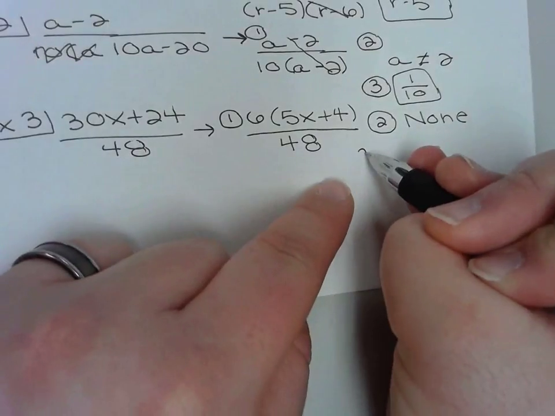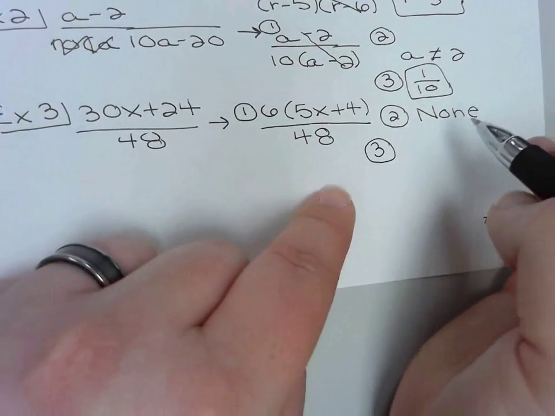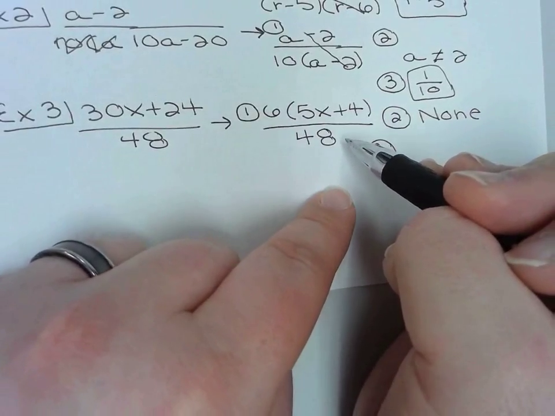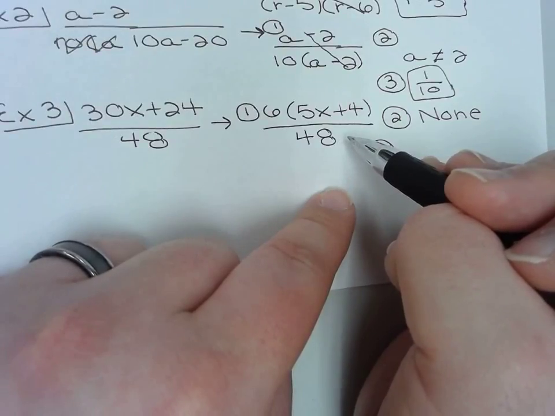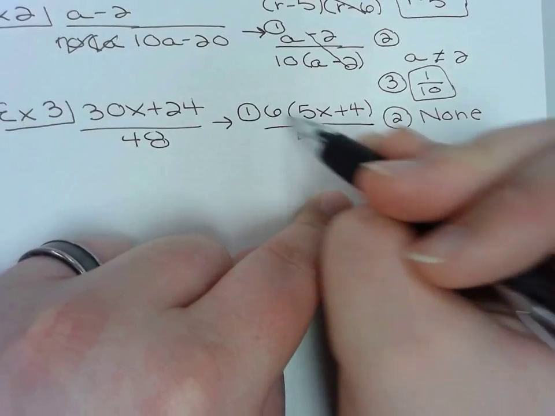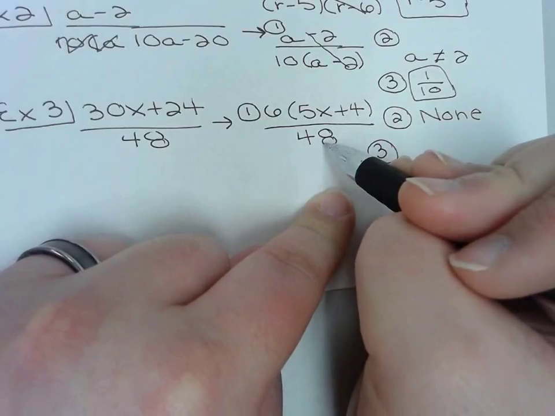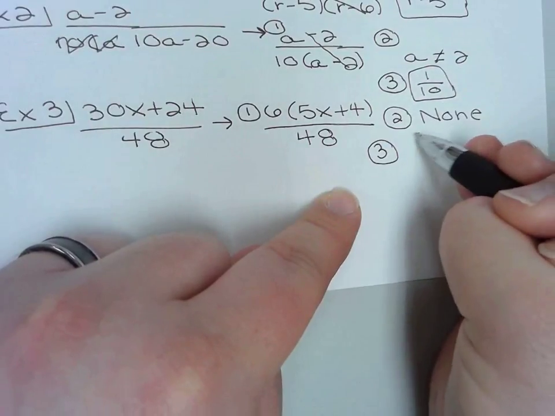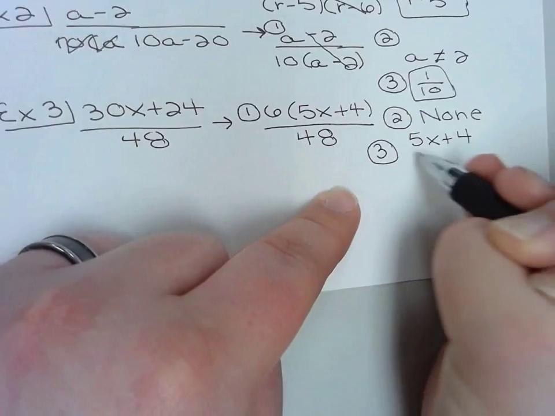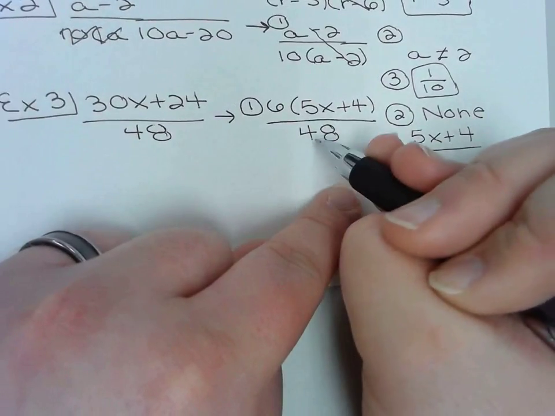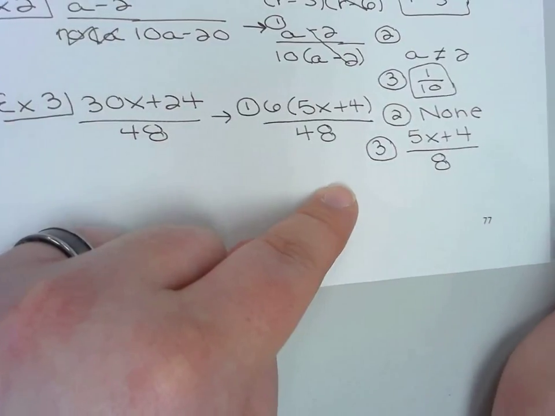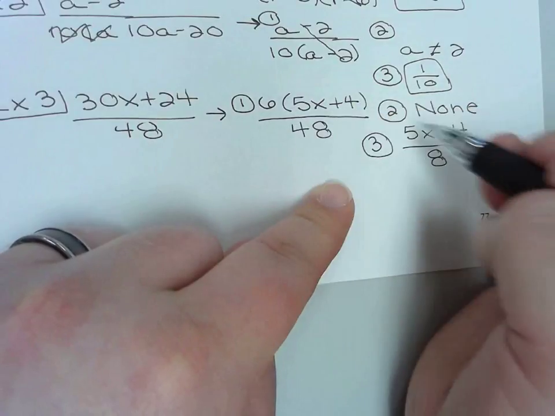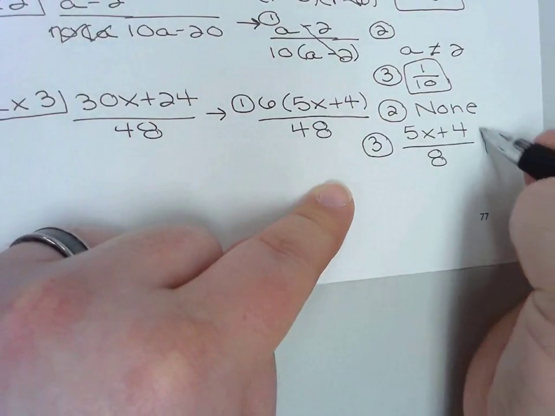And then the third step, we need to reduce it. This is going to look a little different. How can I simplify this? Think about the fraction. How can I reduce the fraction 6 over 48? Divide both by 6. The 6 will just give me a 1. So I'll just have 5x plus 4 over, what is it? 8. Yes, sorry. Brain freeze. So if you have just numbers, just reduce it like a normal fraction. 6 over 48 is 1 over 8, and you don't need the 1 on top.